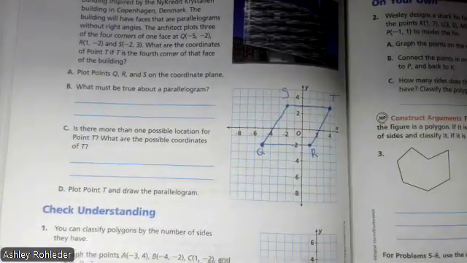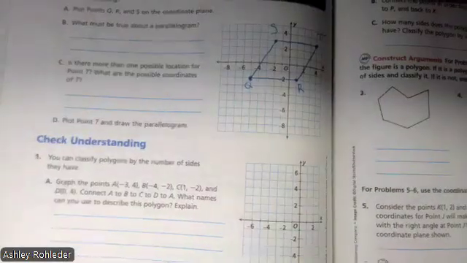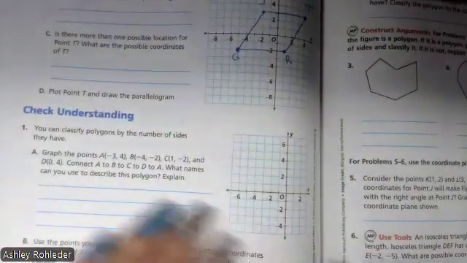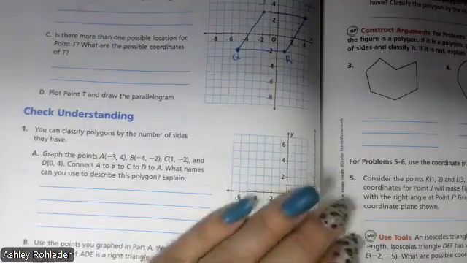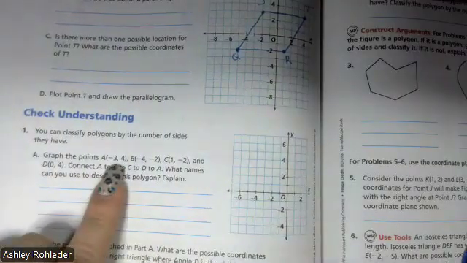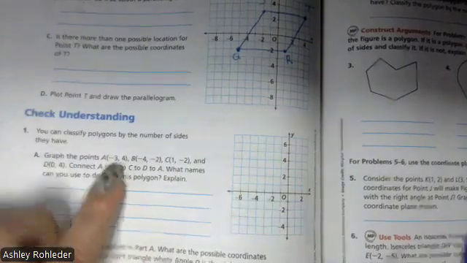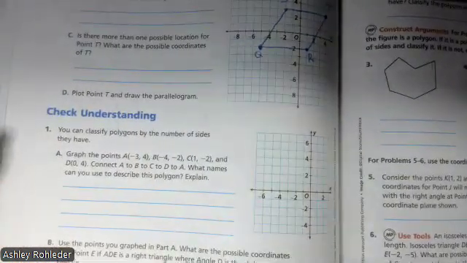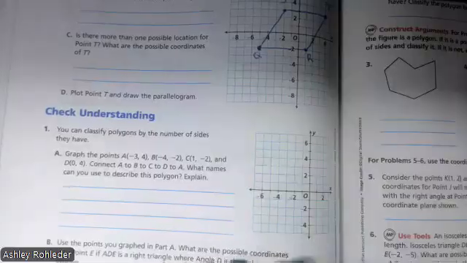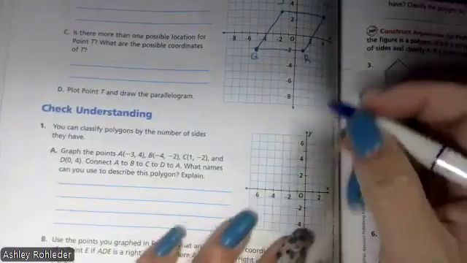No. Okay, you can classify polygons by the number of sides they have. Okay, point A. I want you to graph these really quick. Remember, the first is over, left or right, and then the second number is up or down. So go ahead and do it, please.